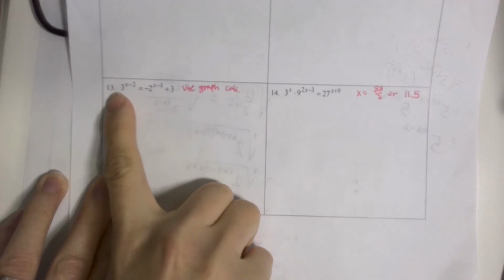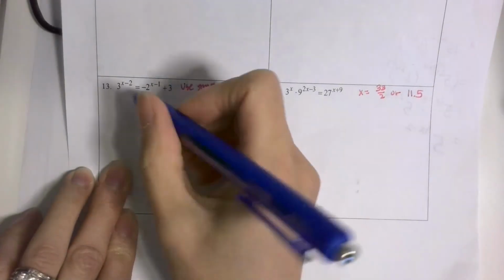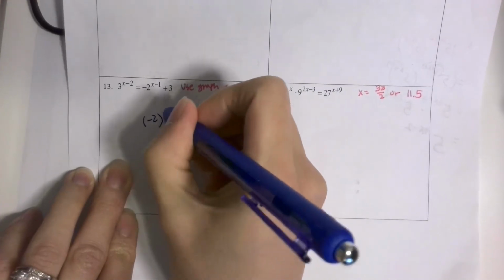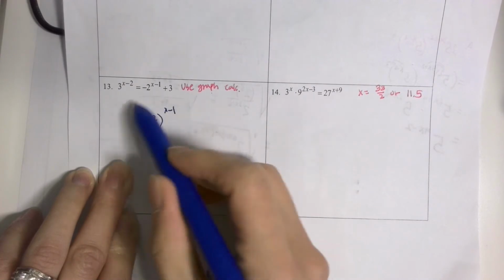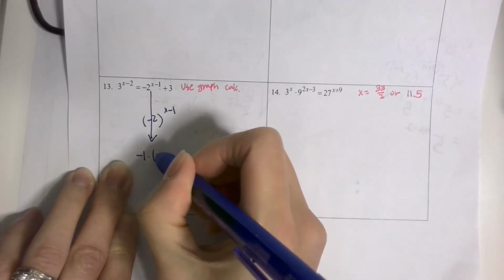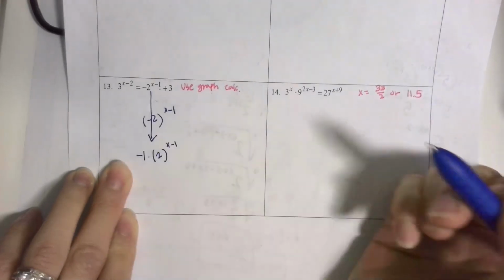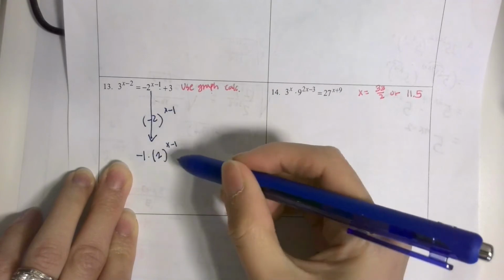Notice my bases are 3 and 2, guys. Think of this as, if this is not the same as negative 2 to the x minus 1. No. All your bases always have to be positive. Then how should I think about this? This is actually negative 1 times 2 to the x minus first power. Do you guys see the difference? Your base is going to be 2, and negative 1 is just being multiplied.